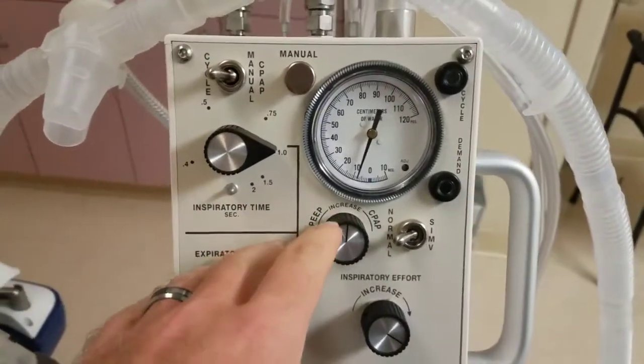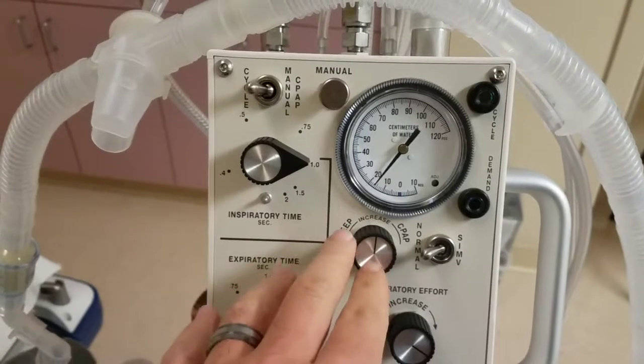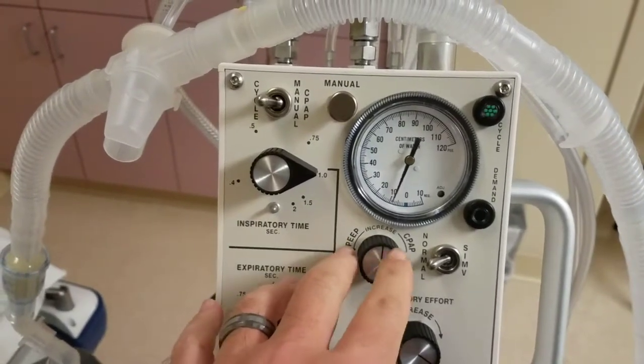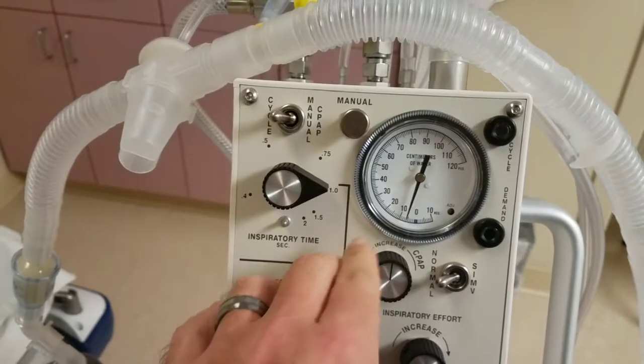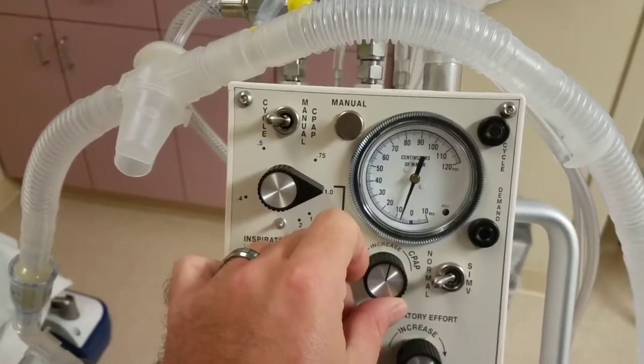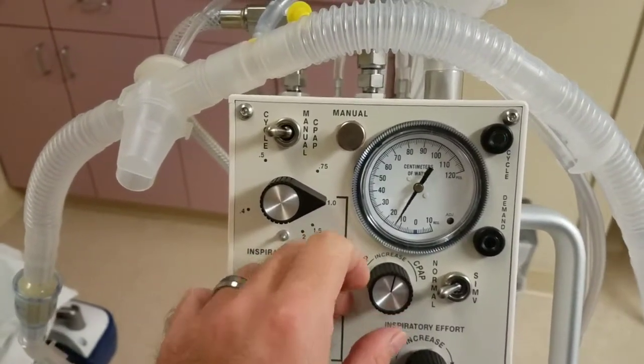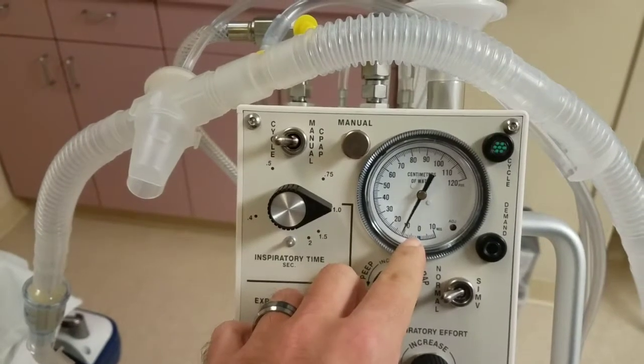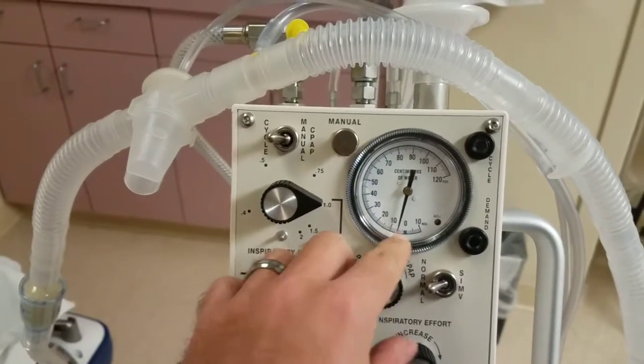So once again, your PEEP knob, if you dial this to the left, you're gonna increase your PEEP. Dial to the right, you're gonna decrease your PEEP, and you watch PEEP on your gauge, okay.